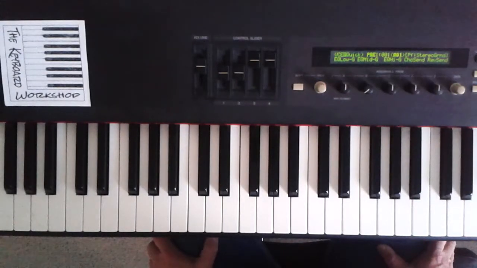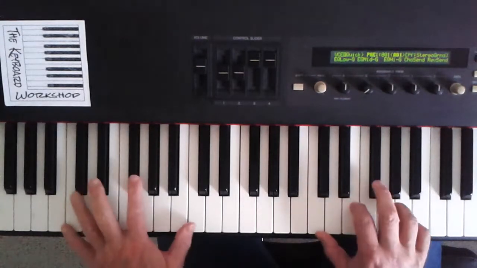So where do we move from the chord G major? Well, the most natural move would be to the chord F major. If I start from C again, you'll see what I mean.